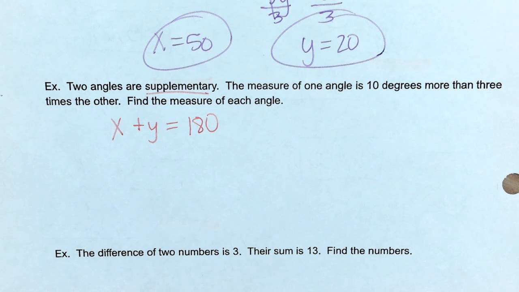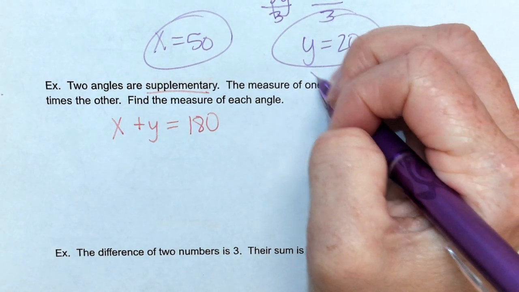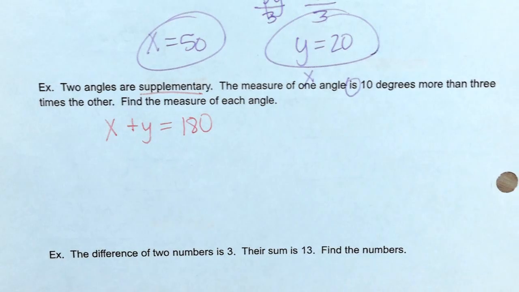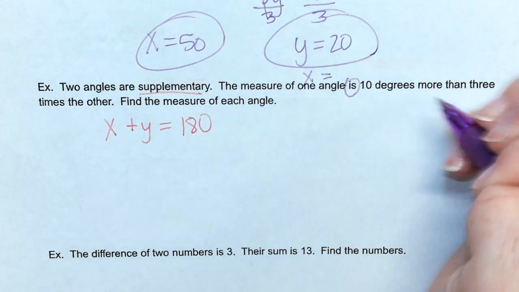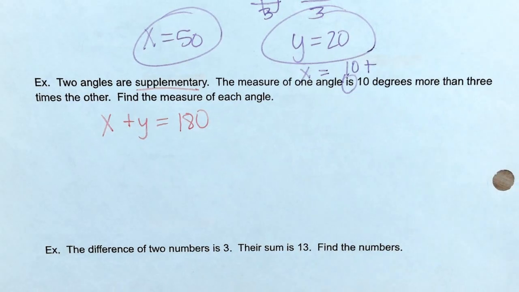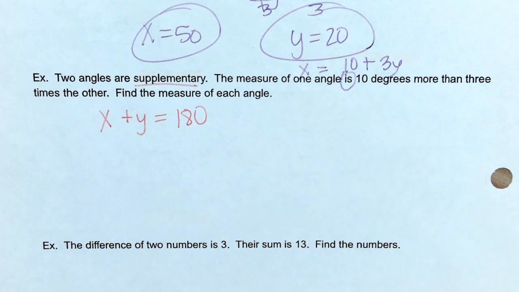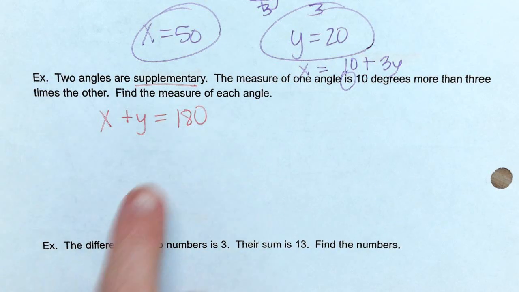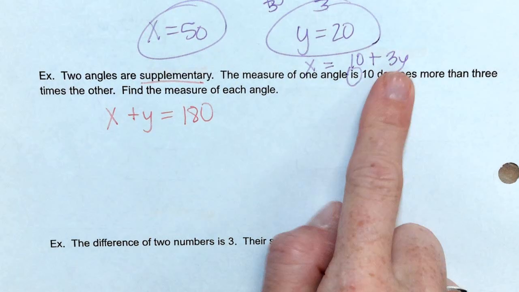Okay. The measure of one angle, so let's just say x, because I don't know which one they're talking about, equals 10 more than 3 times the other angle, 3y. Find the angles. All right, is this in standard form? Is this in standard form?